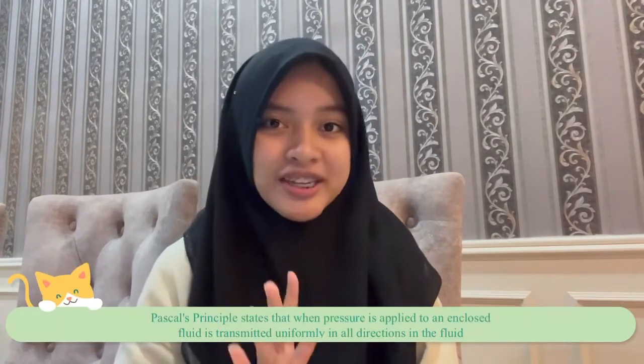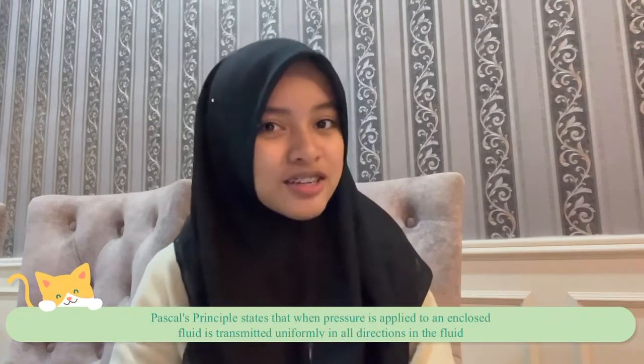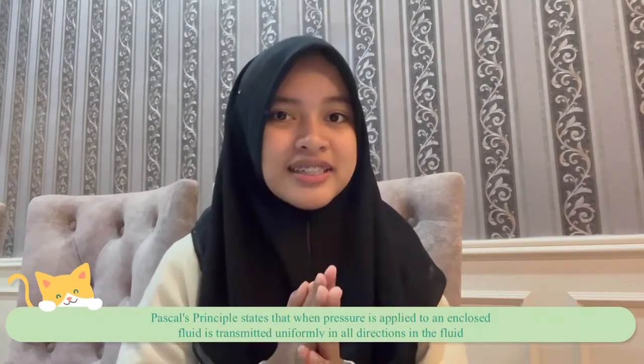So today I'll be talking about the hydraulic jack. Whenever you see this diagram or the word itself, you'll know it is related to the Pascal principle. Now what is Pascal principle? Pascal principle states that when pressure is applied to an enclosed fluid, it is transmitted uniformly in all directions in the fluid. I know it is quite hard to understand what Pascal principle is trying to say. So I'm going to use a diagram to explain more about it so you will have a better idea of what Pascal principle actually is.